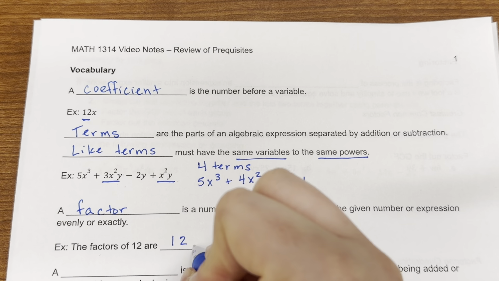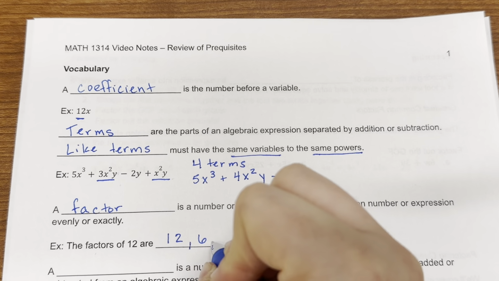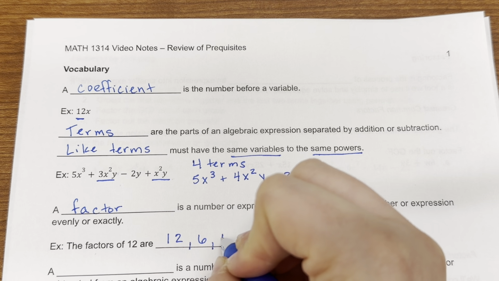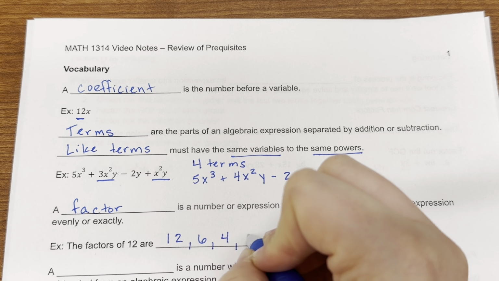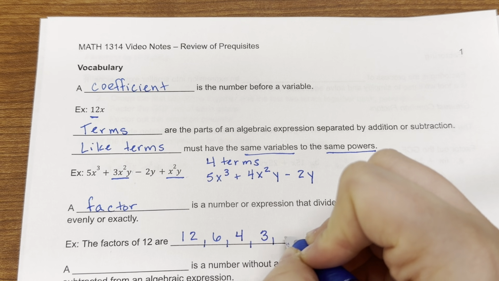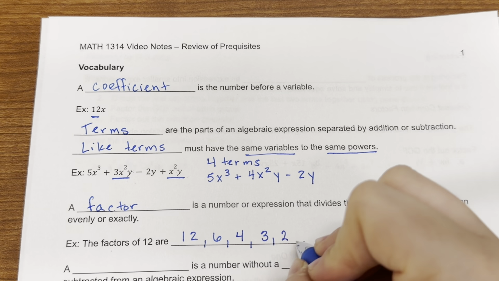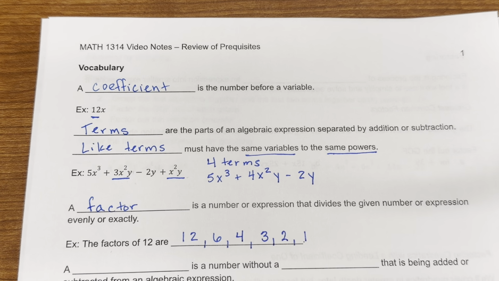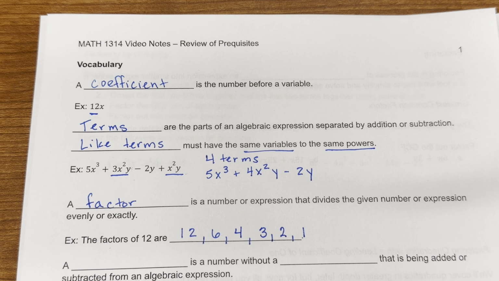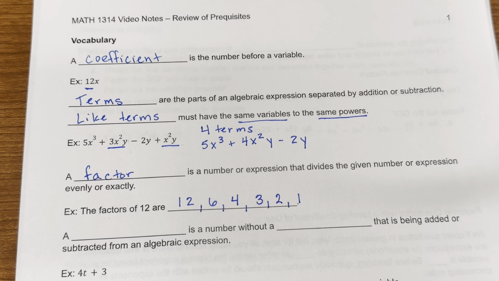12 divided by 6 gives us 2. 12 divided by 5, no. 12 divided by 4 gives us 3. 12 divided by 3 gives us 4. 12 divided by 2 gives us 6, and 12 divided by 1 gives us 12. So those are going to be our factors of 12. You could actually start this from the other direction too.